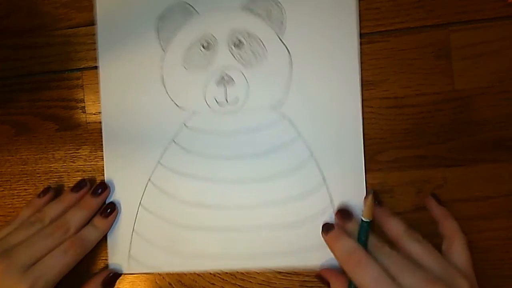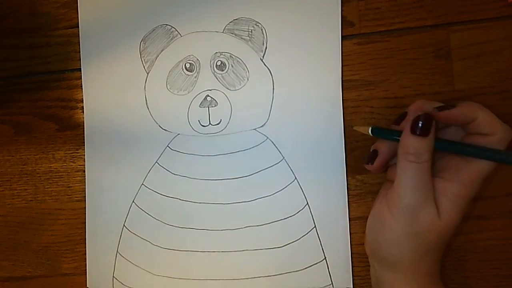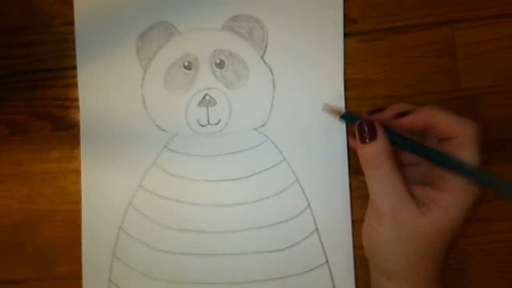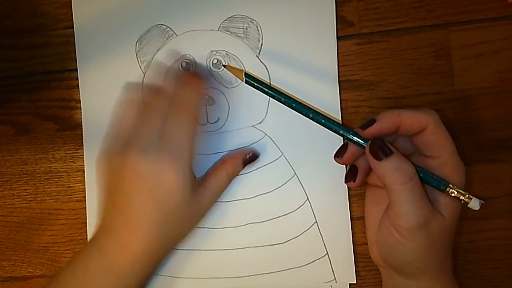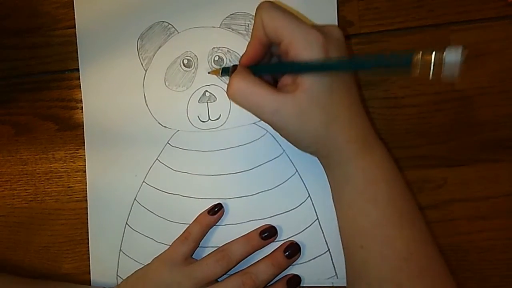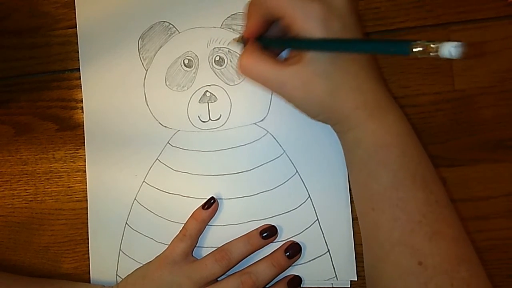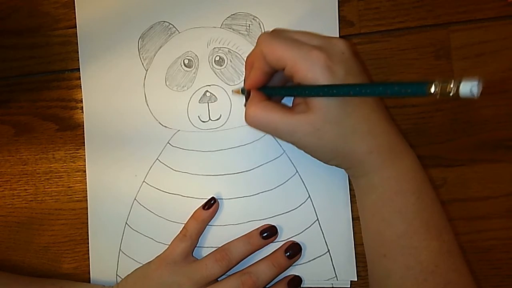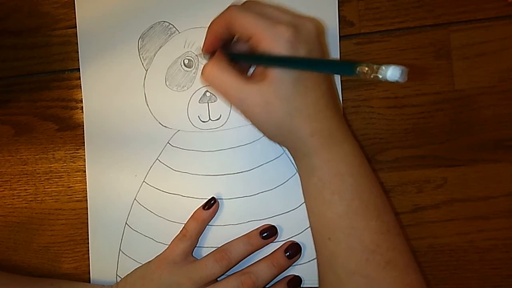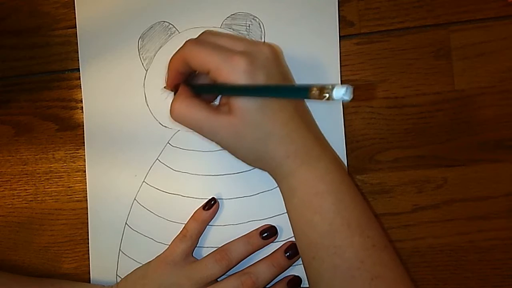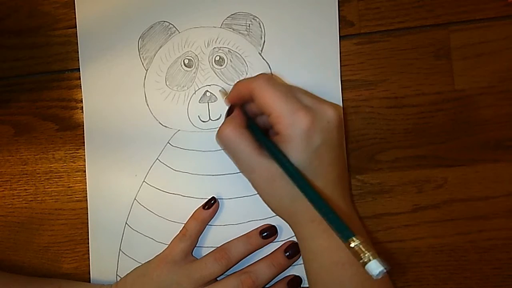Okay. Before we add our pattern, I want us to think about texture. So when I say texture, it is what something feels like when we touch it, or in art we imply that there's texture, where if I touch this page, right, it's not furry, but we can try to make lines to make it look furry. So let's add some fur to our panda. So I'm going to start by drawing quick lines around the eyes. I'm going to go over here as well. Just quick, small lines around the eyes.